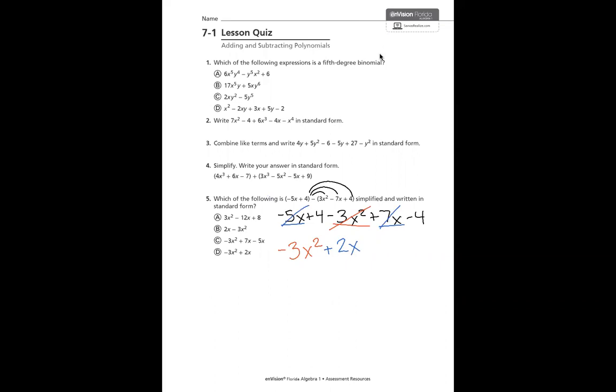And then I have my positive 4 and negative 4. Well, those just cancel out. It's like saying plus 0. But you don't have to include that because if you notice in our answer choices, there is no plus 0. This would be answer choice letter D, negative 3x squared plus 2x.